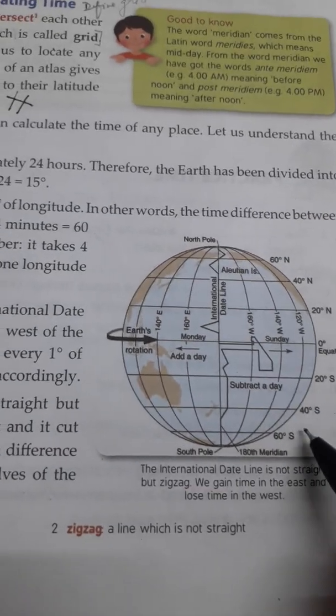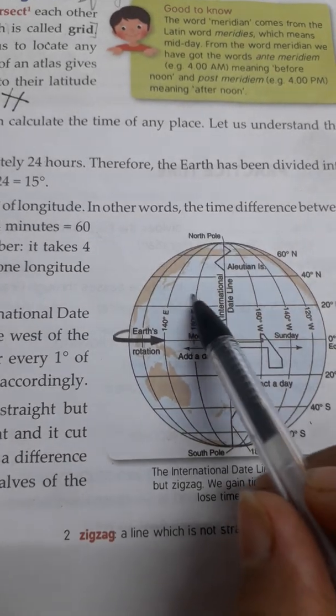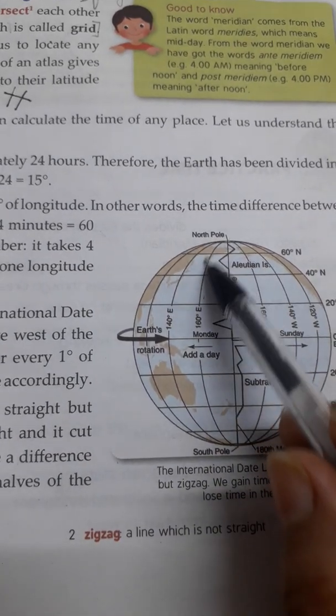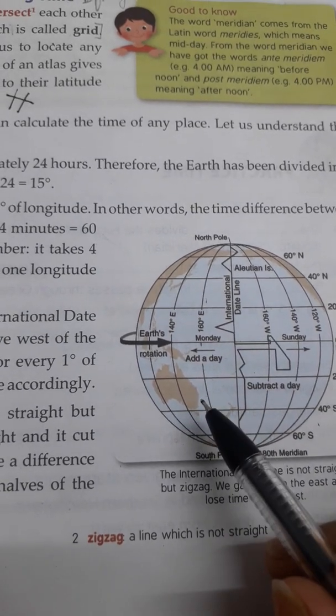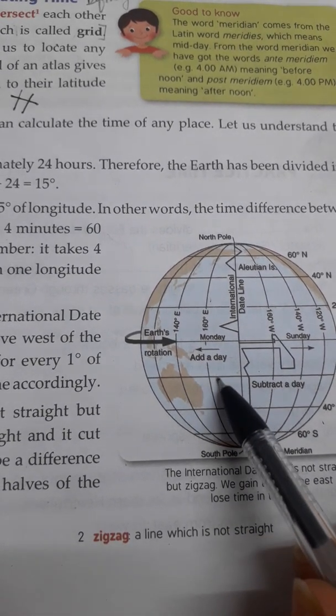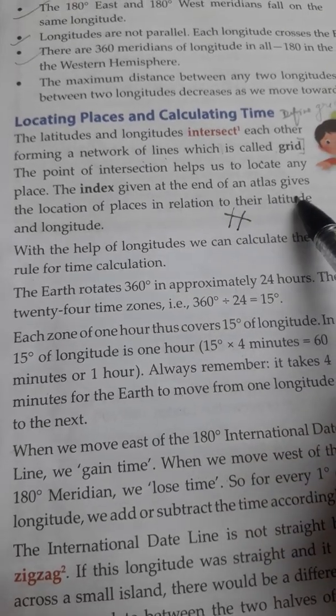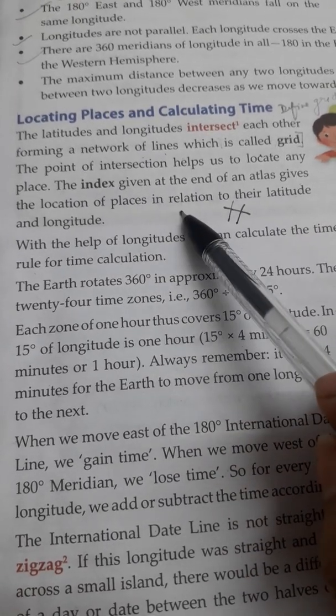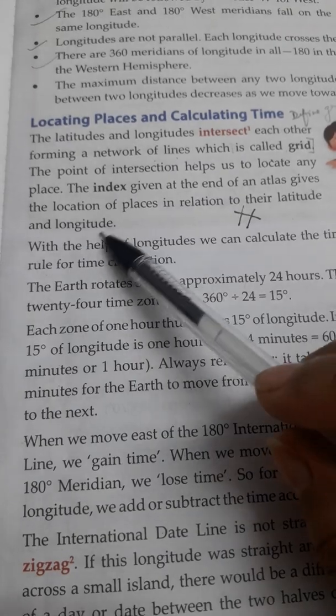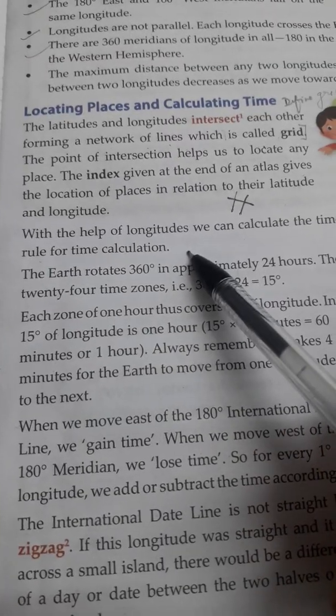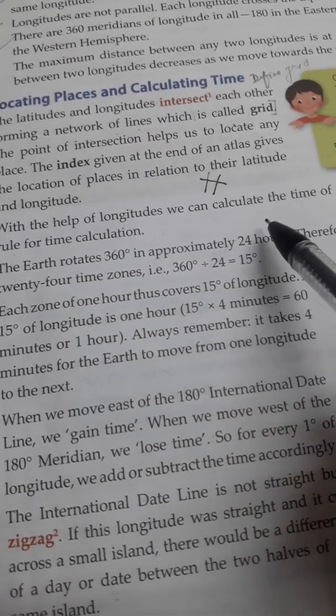Just look at this figure. These are the latitudes, these are the longitudes. This point is known as a grid when they intersect each other. The index given at the end of an atlas gives the location of places in relation to their latitude and longitude. With the help of longitudes, we can calculate the time of any place.